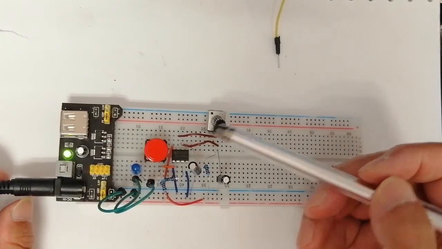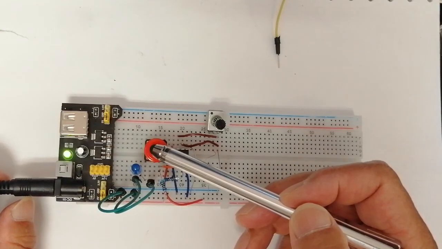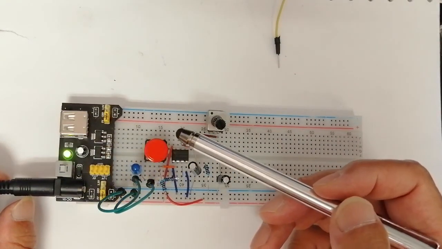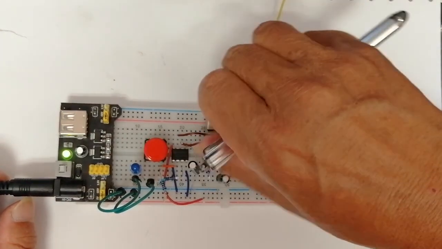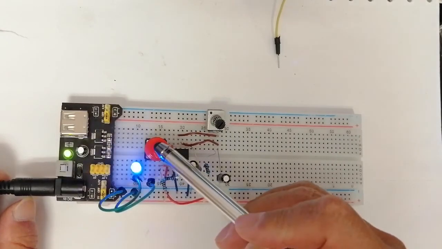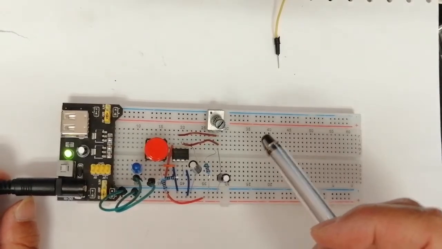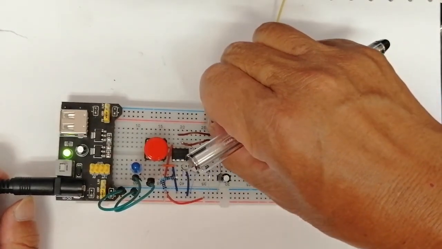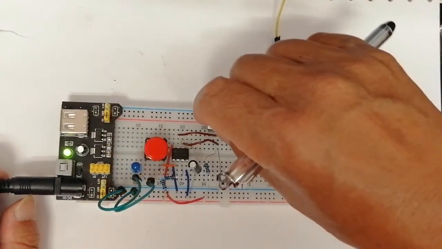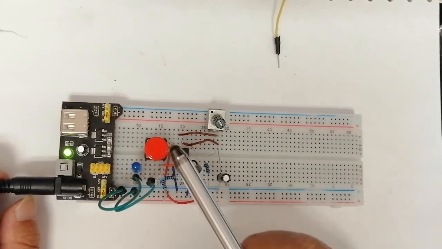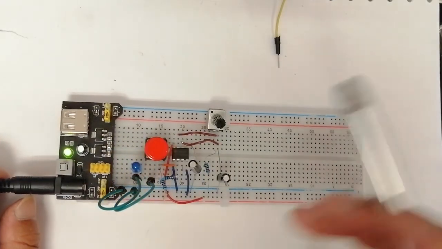Okay, initially the output is 0, right? So we press, give a negative impulse, 1 second, and we change this all the way back here, 1, 2, about 2 to 3 seconds. So the variable resistor can change the timing, 1, 2, getting shorter. When you change to the smallest value, 1 second.